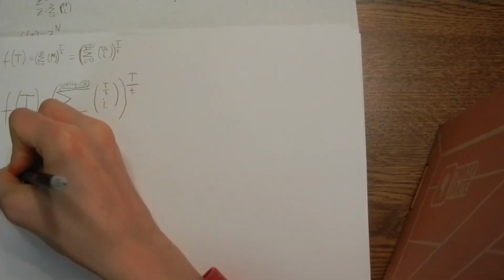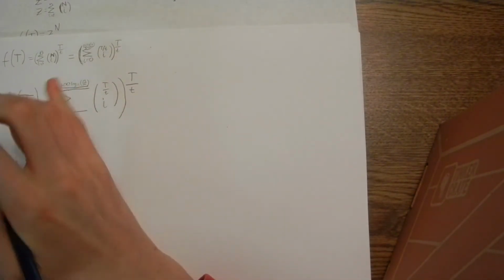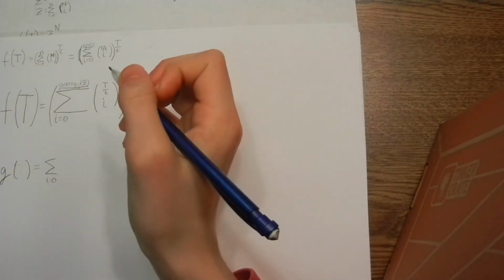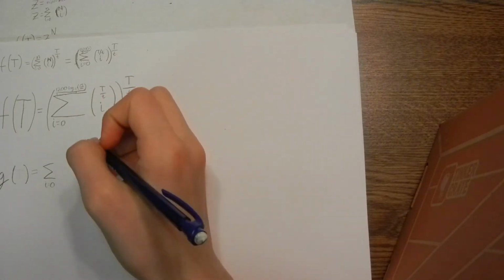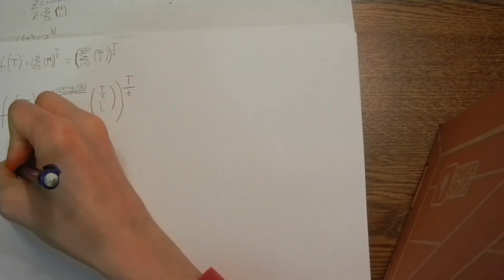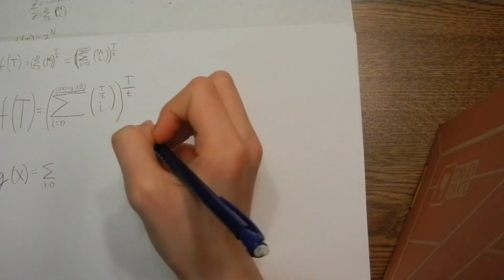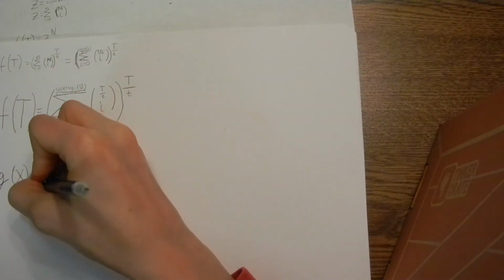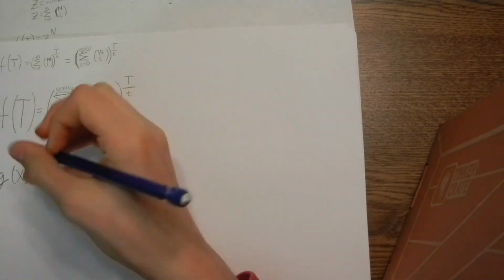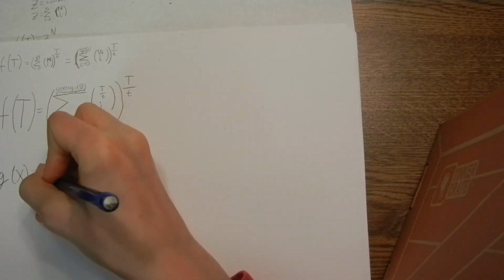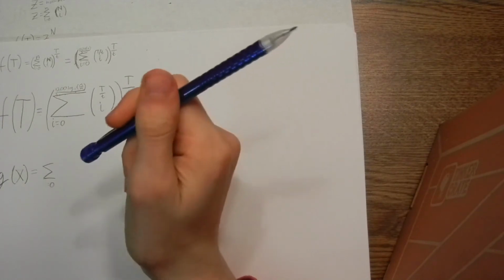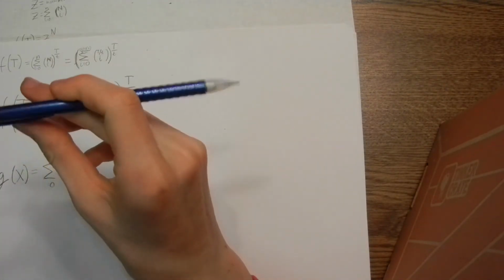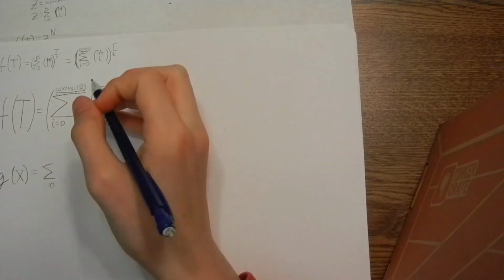No, we're just going to use g of some variable. What's something that we haven't used yet? G of x, big X there, done.